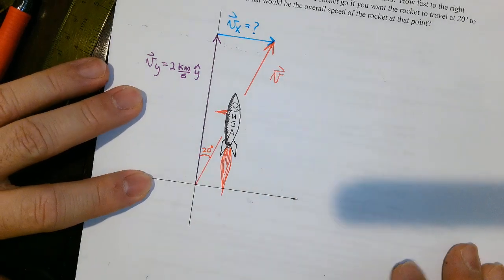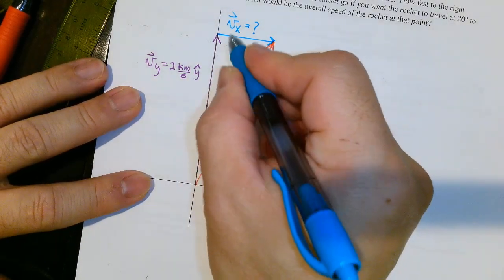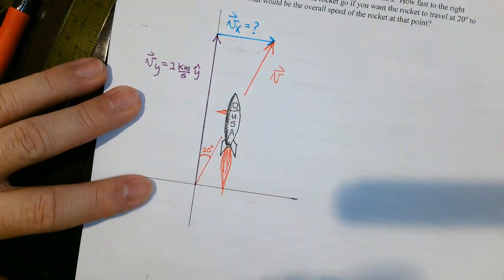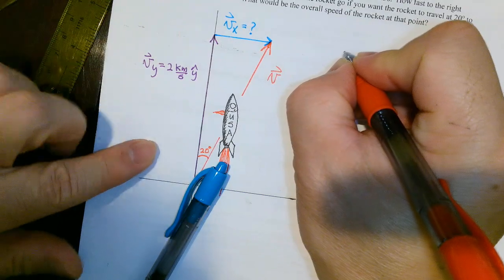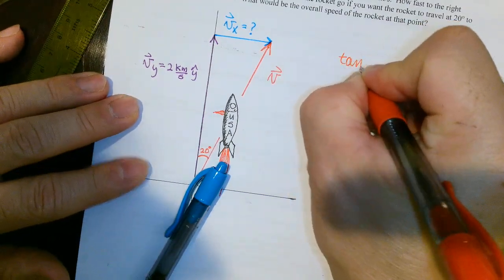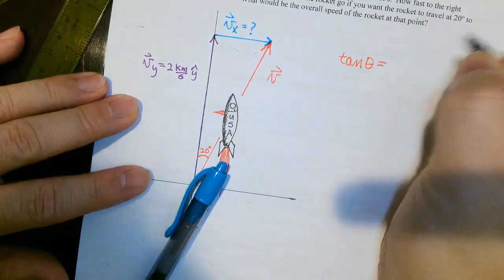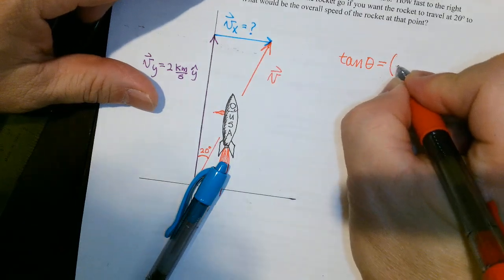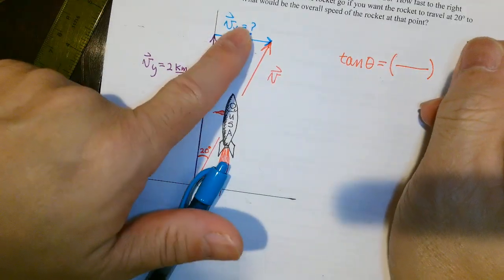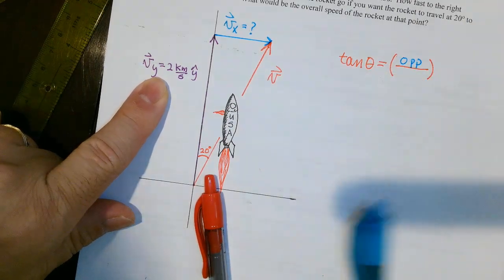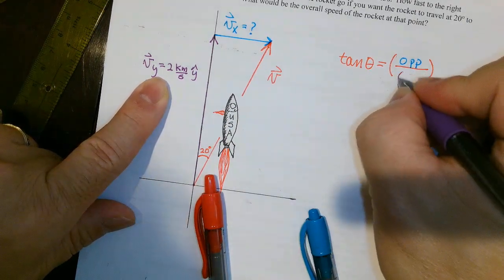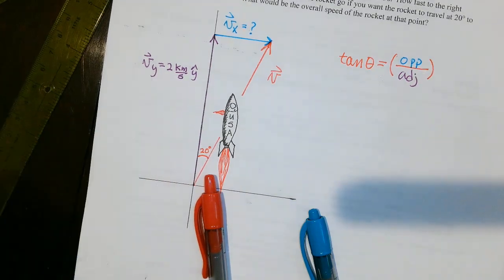Okay? Well, that's pretty easy now because this is a right angle right here, and this is the angle 20 degrees. So we can actually figure this thing out pretty easily. So we can use tan theta is equal to opposite over adjacent. Right?